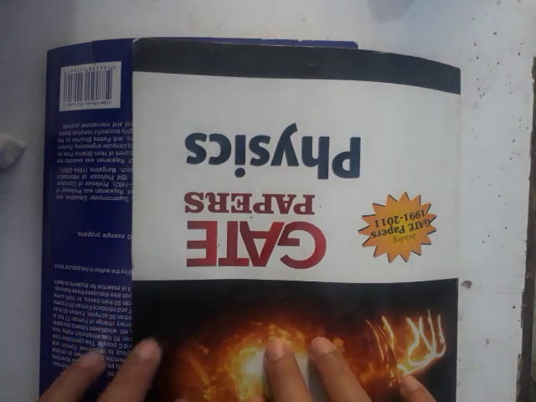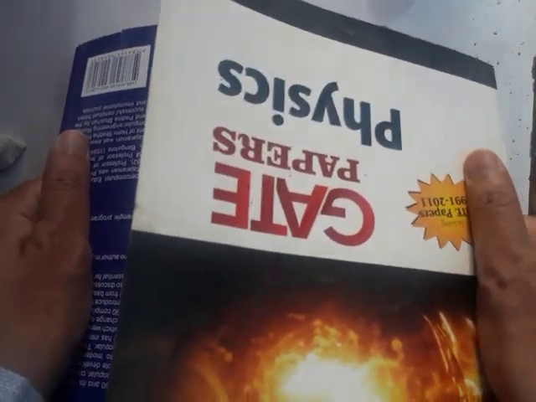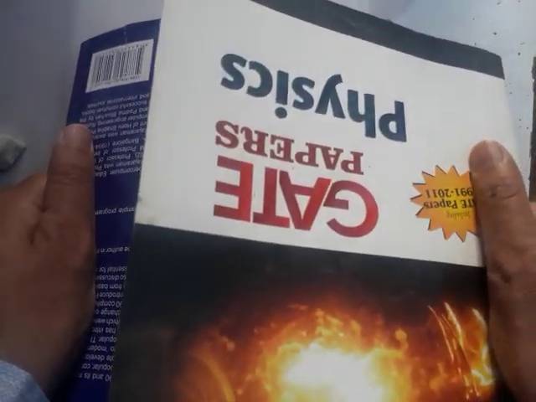Okay. This is sufficient, I think. We are done. Let's see now what we have got. These two books whose pages I have interleaved, now if I try to separate them, believe me students, I am applying a large amount of force, but I am not able to separate them.